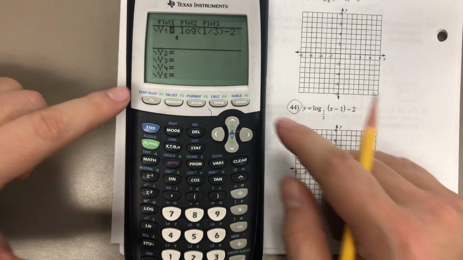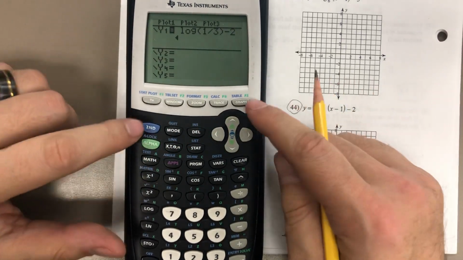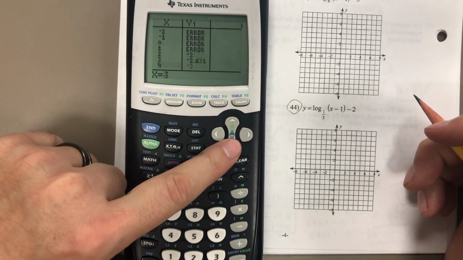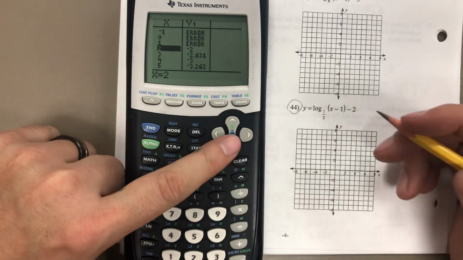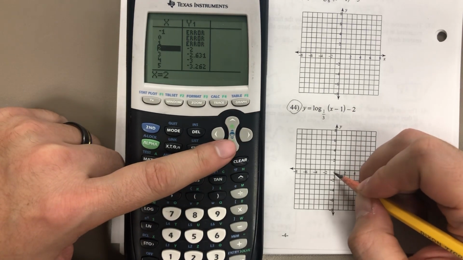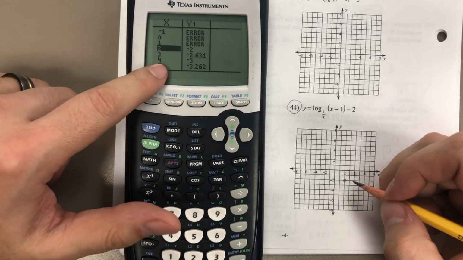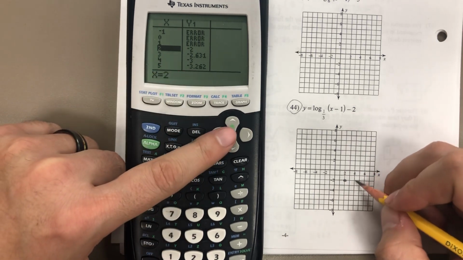What I did with all the dividing was just this part of it, so then I had to do minus 2 at the very end afterwards. And I'm going to get the graph for this. I'll go to the table again, and you notice that I have a ton of errors already, but then I have a couple coordinates that I can graph out, like 2, -2, so over 2, down 2, right there. And then I got another one at 4, -3, so over 4, down 3.